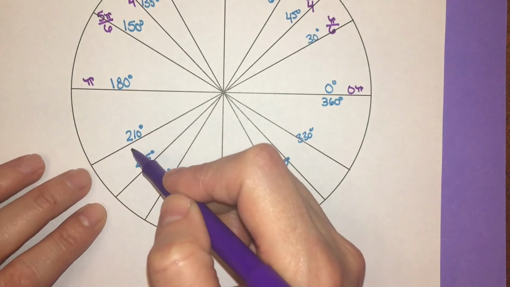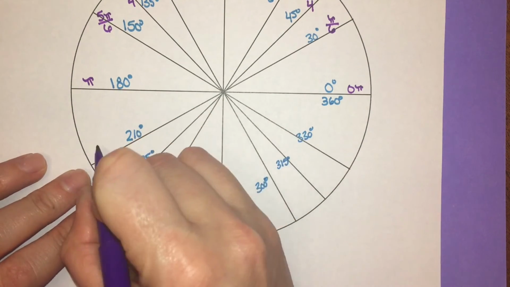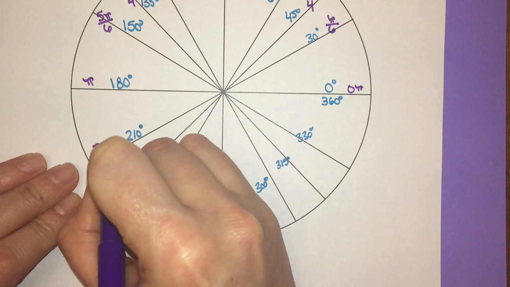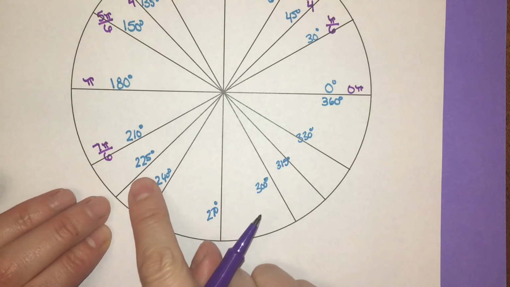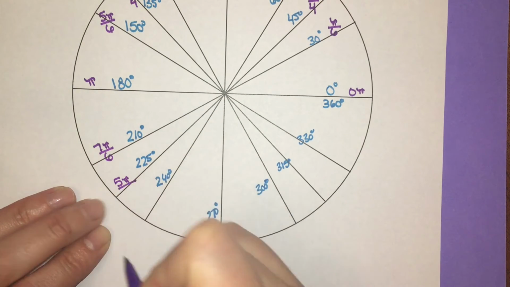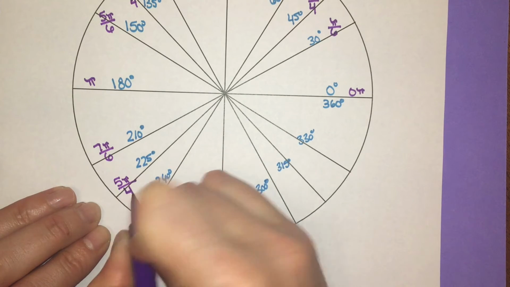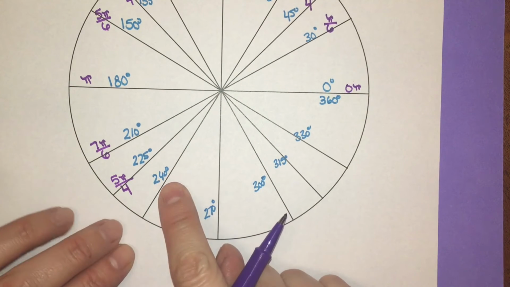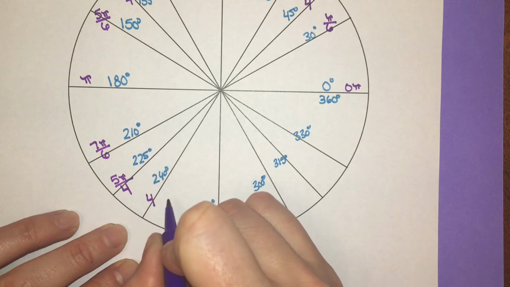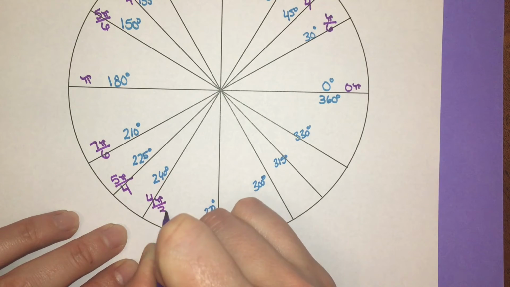Okay, and then we go down to where we have 210 degrees is 7 pi over 6. 225 degrees is 5 pi over 4. 240 degrees is at 4 pi over 3.